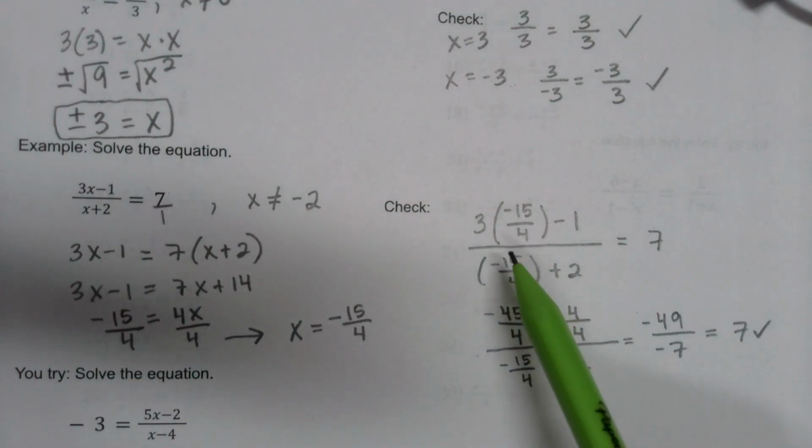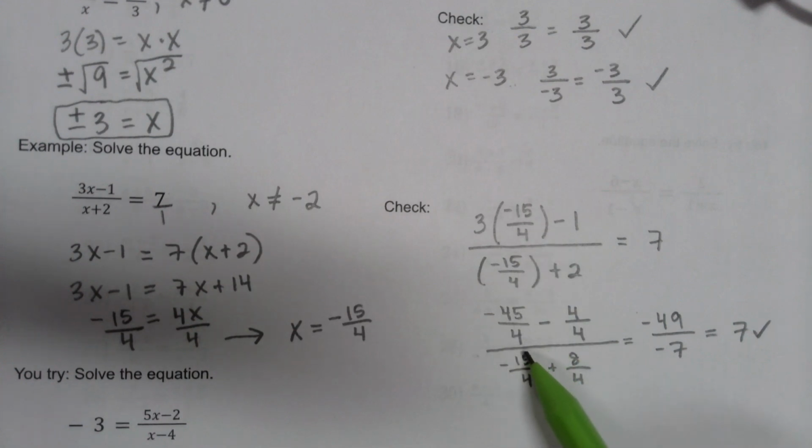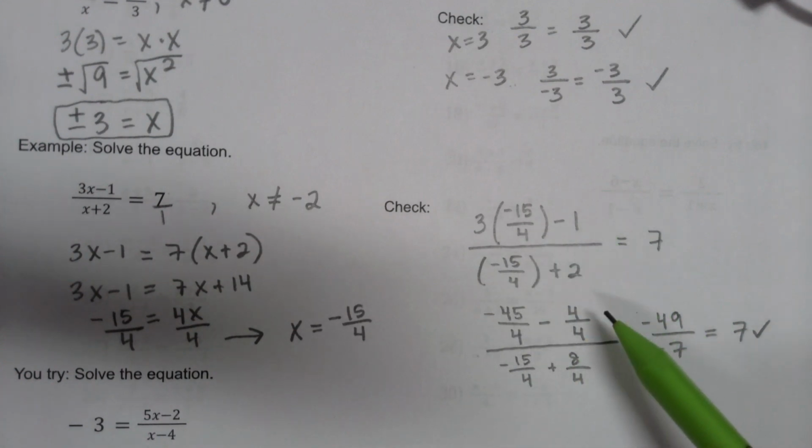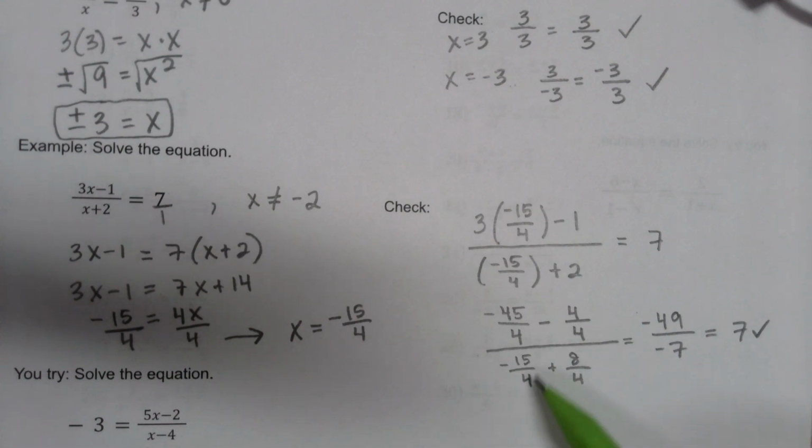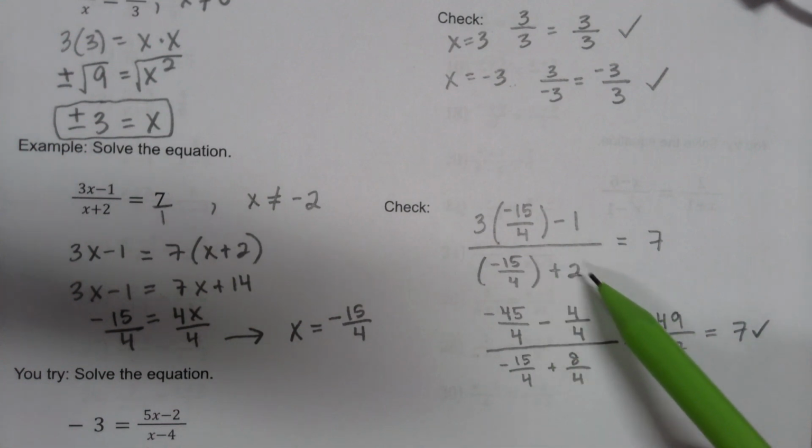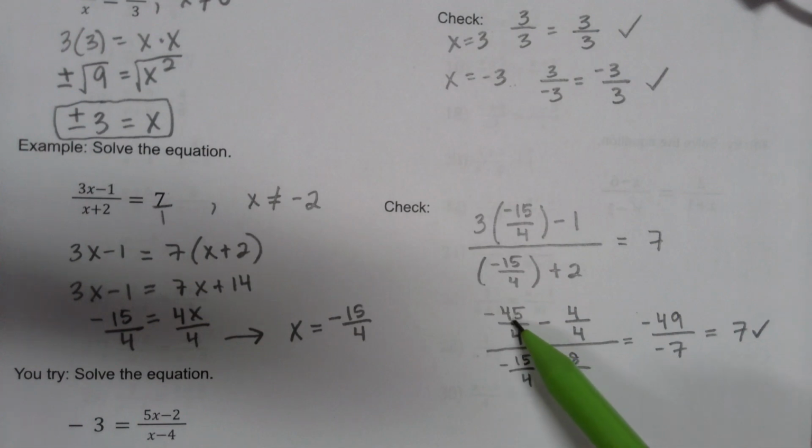Okay, so I multiplied and I got negative 45 over 4. I rewrote my 1 as 4 over 4. In the denominator, I rewrote my 2 as 8 over 4. So I ended up with negative 49 over 4 and negative 7 over 4.